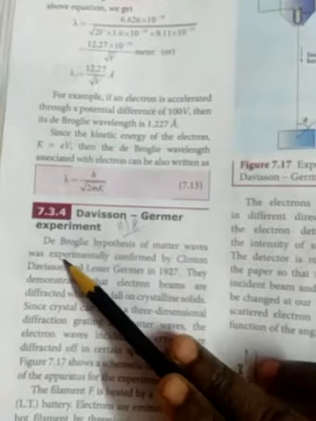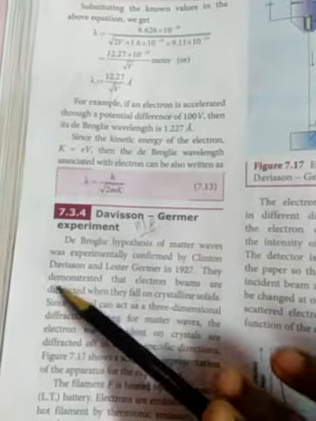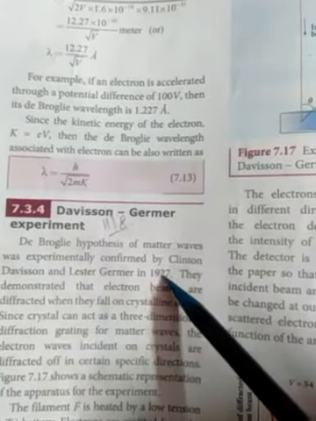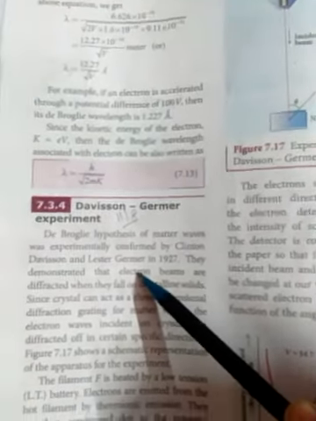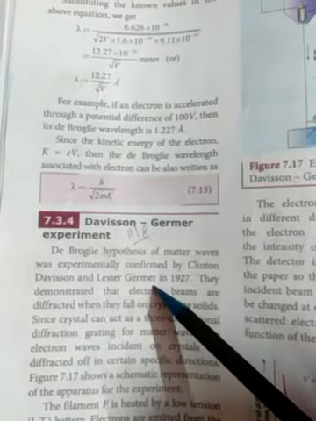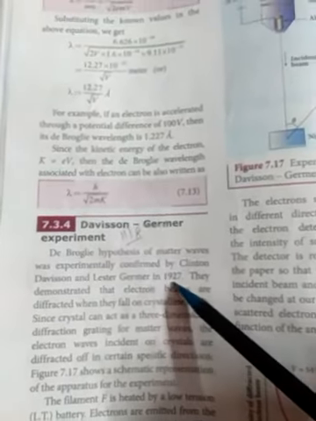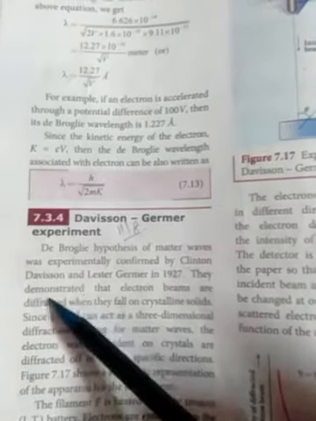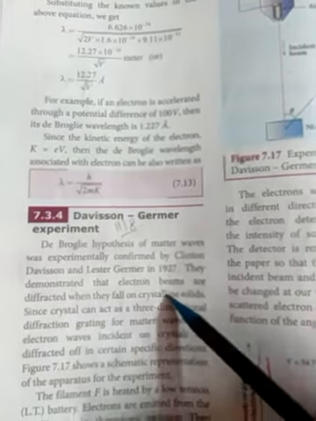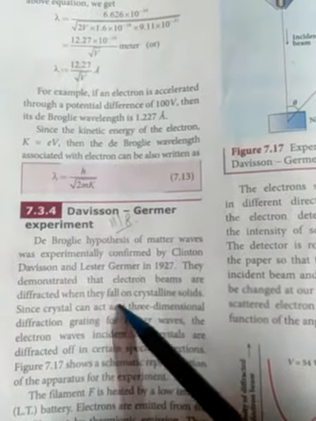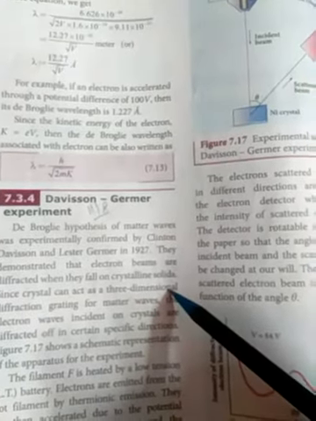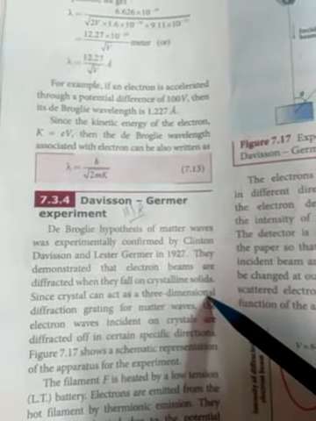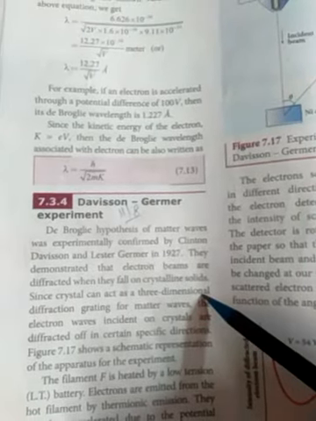The de Broglie hypothesis of matter waves was experimentally confirmed by Clinton Davisson and Lester Germer. So both of them explained the de Broglie wavelength through an experiment. In 1927 they demonstrated that electron beams are diffracted when they fall on a crystalline solid.